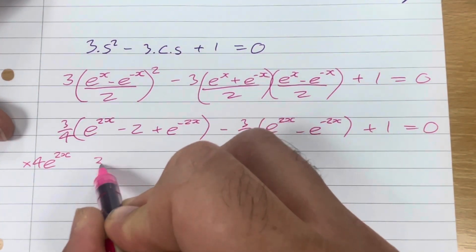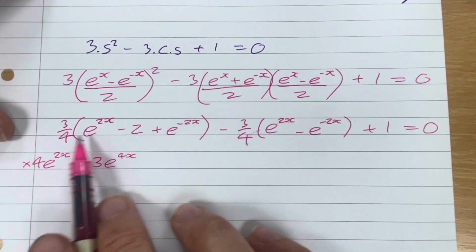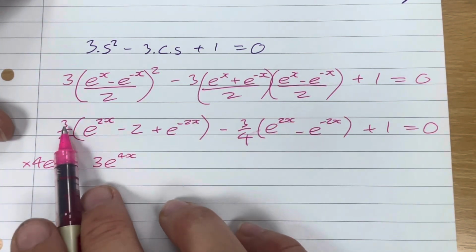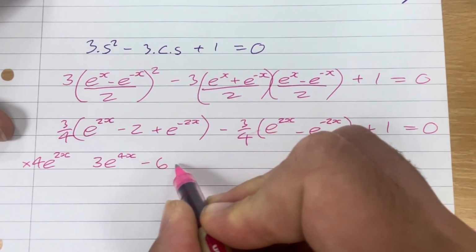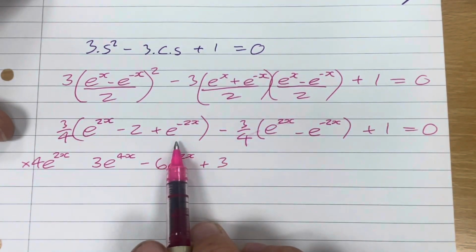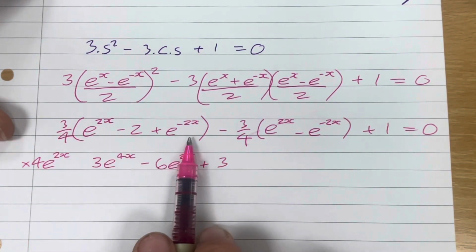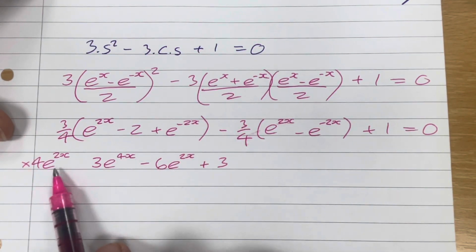So that's going to give me 3e to the 4x. Okay, the 4's cancelled. 3e to the 4x. Then I'm going to get minus 6e to the 2x plus 3. And then here again, the 4's going to cancel and the e to the 2x is going to combine.